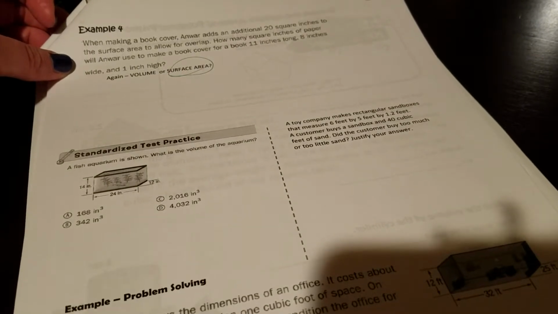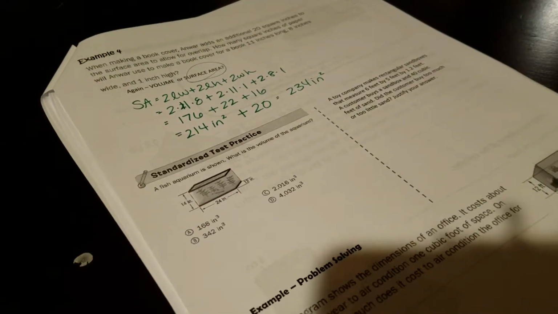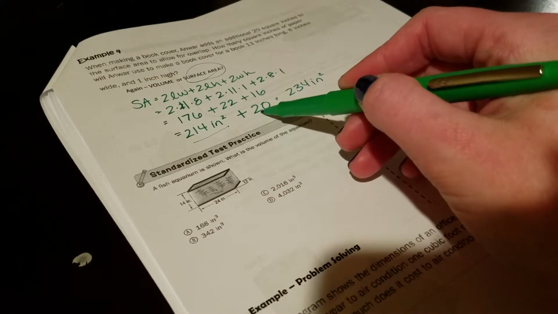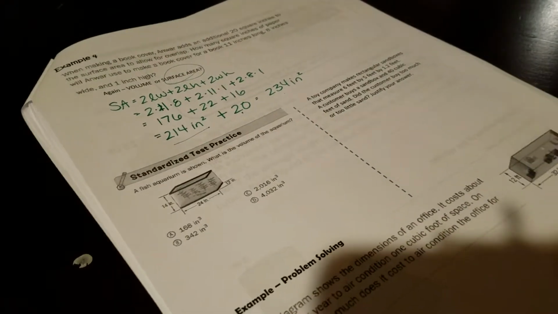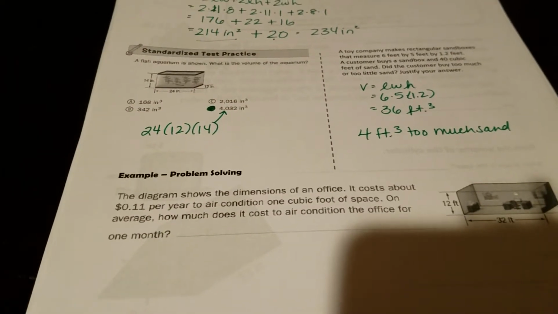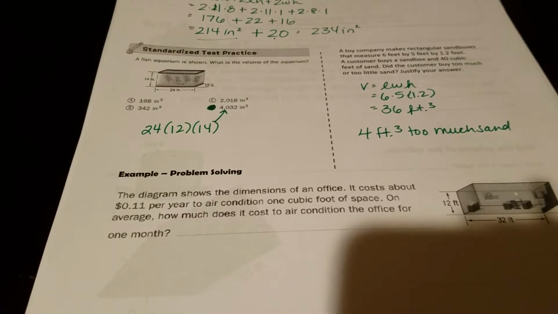I'm going to ask you to pause the video, try and figure this one out on your own, and come back and check. Alright, taking a look, there's your formula, your plugged in values. Here is your straight up surface area. She adds on the extra 20 square inches for a final answer here. Again, take a minute, look at these next two, pause the video, and come back to check. There's those two answers, just straight up volume for both of them.